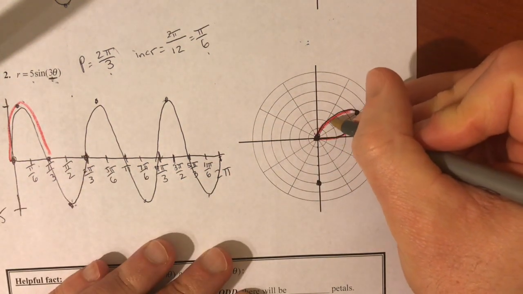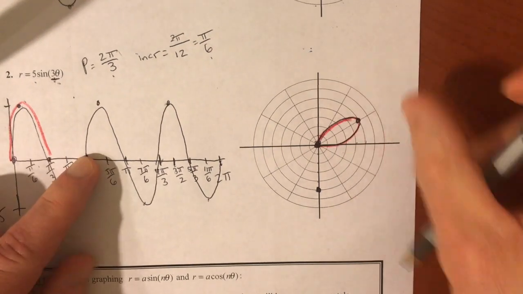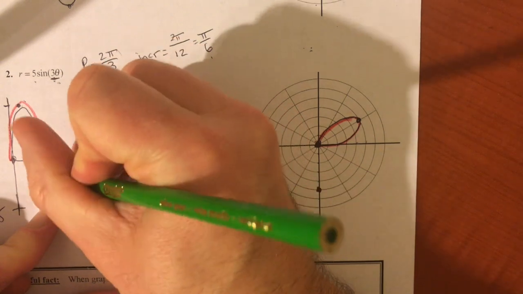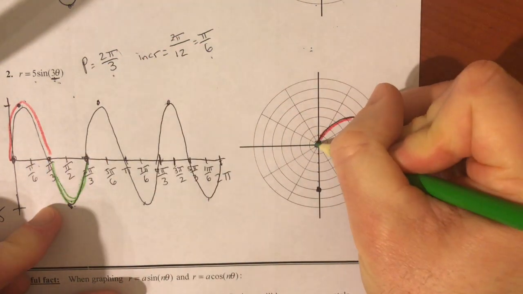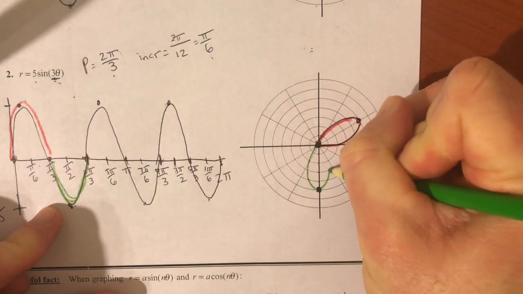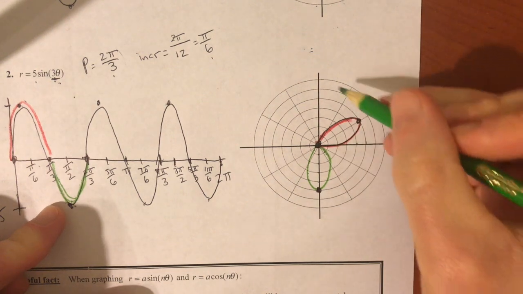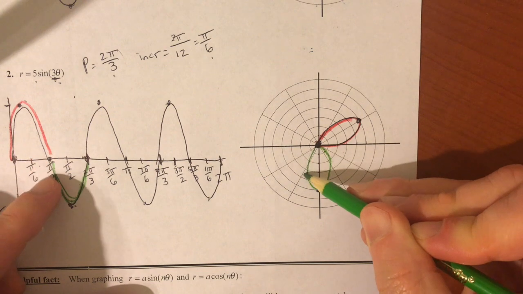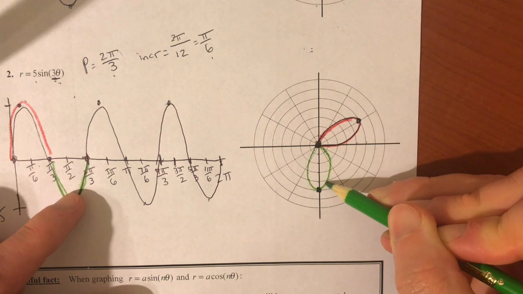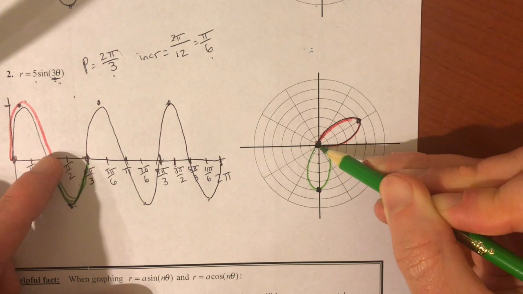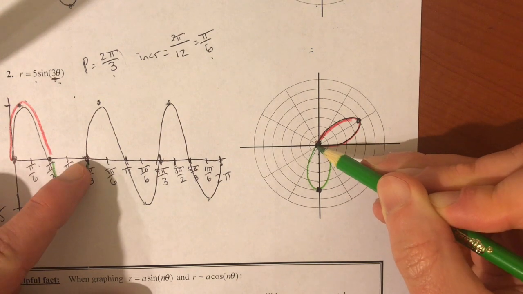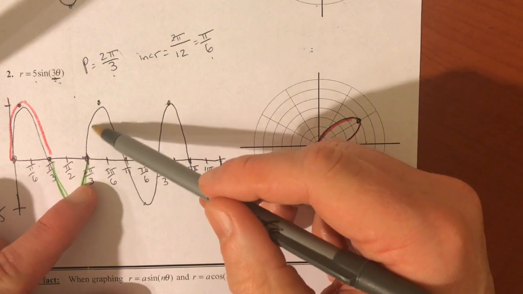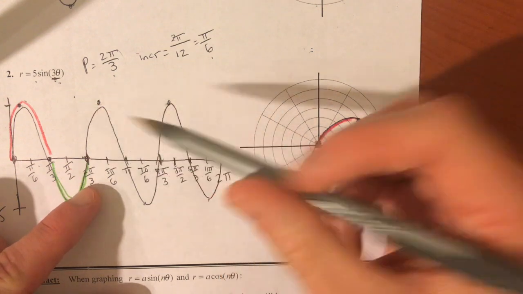So what's happened between here and there? This trough is represented by this petal. So what happened? We went from there to there, and we continued sweeping around, and then our r extended out, and then we continued rotating, but r got pulled back in to being 0.